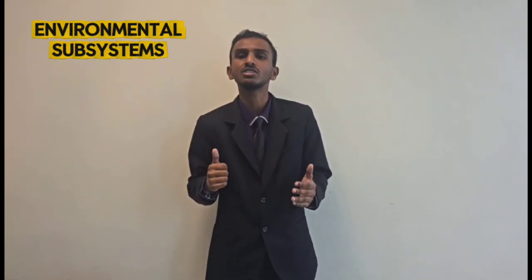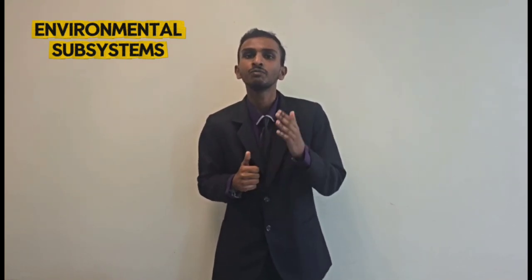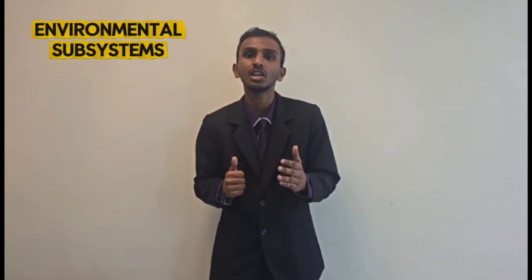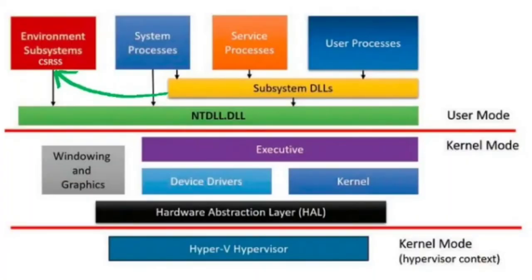Windows supports multiple environments through subsystems. The most important is the Win32 subsystem, which runs standard Windows applications. Other subsystems include POSIX, Portable Operating System Interface, and OS/2, which allow compatibility with older or different operating systems. These subsystems interact with system interfaces and DLLs like kernel32, user32, and GDI32 to handle user processes and graphical output.